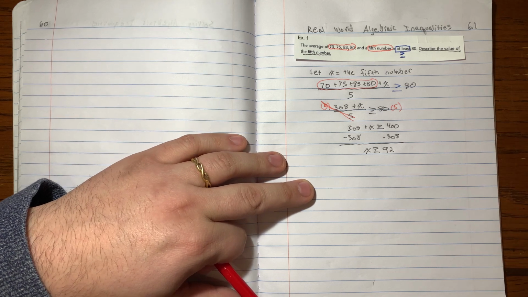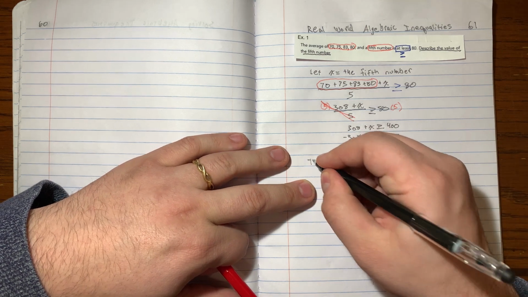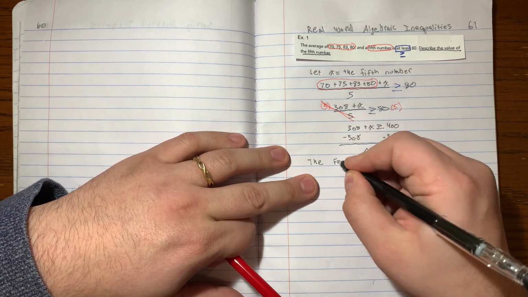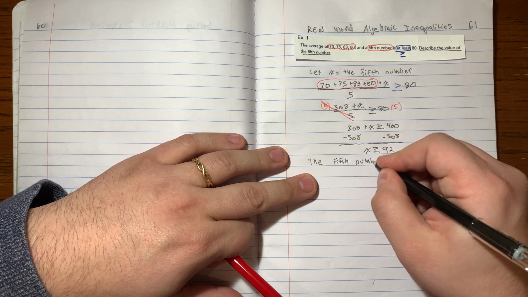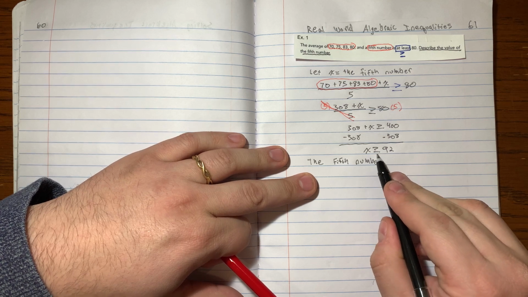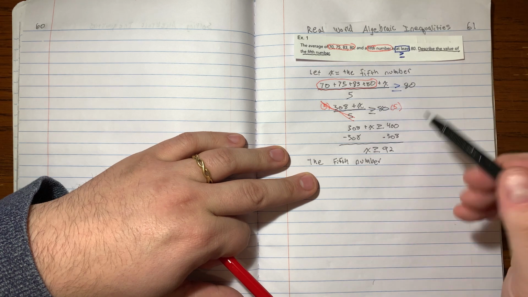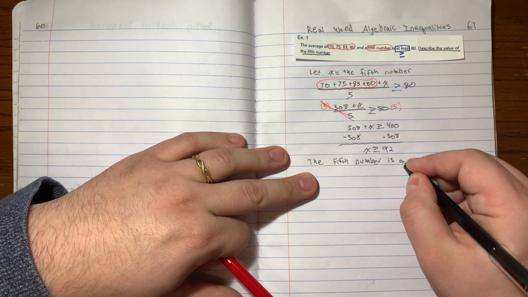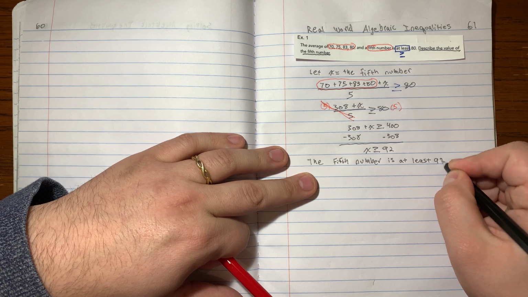Okay, and again, when I'm given a word problem, I want to answer with a sentence, so I'm going to say the fifth number has to be greater than or equal to 92. You could also say is at least 92. I'm going to use their words, so is at least 92.